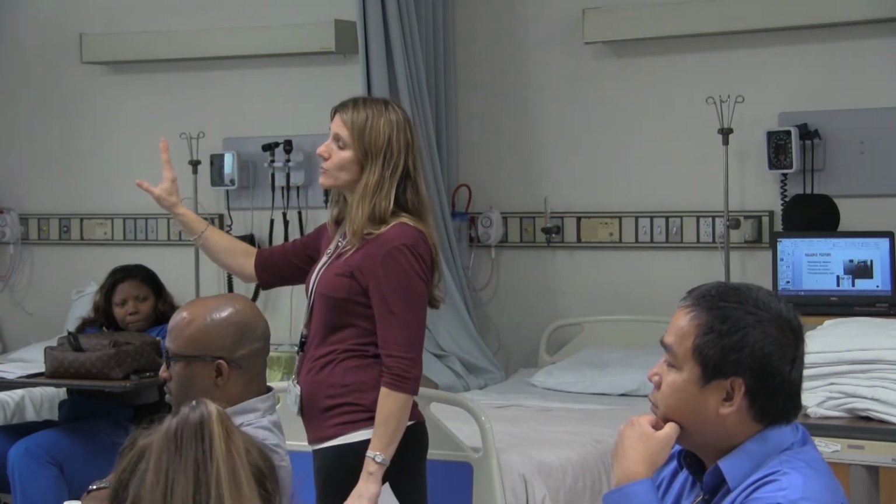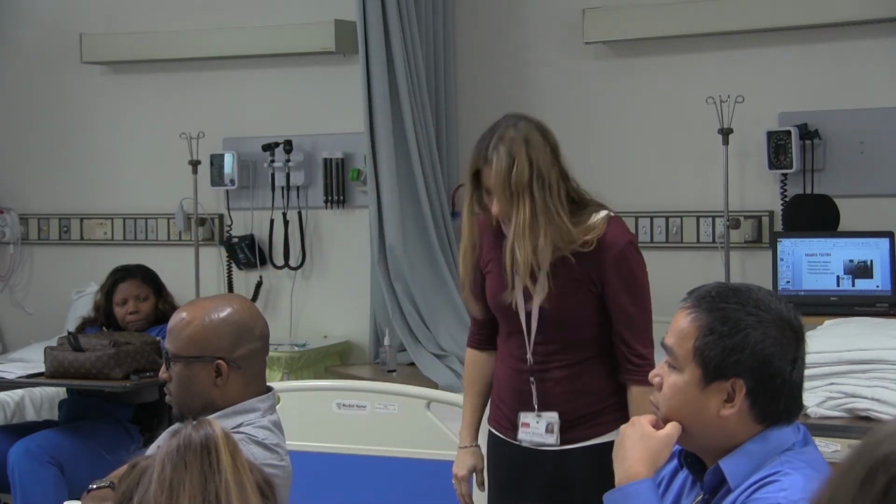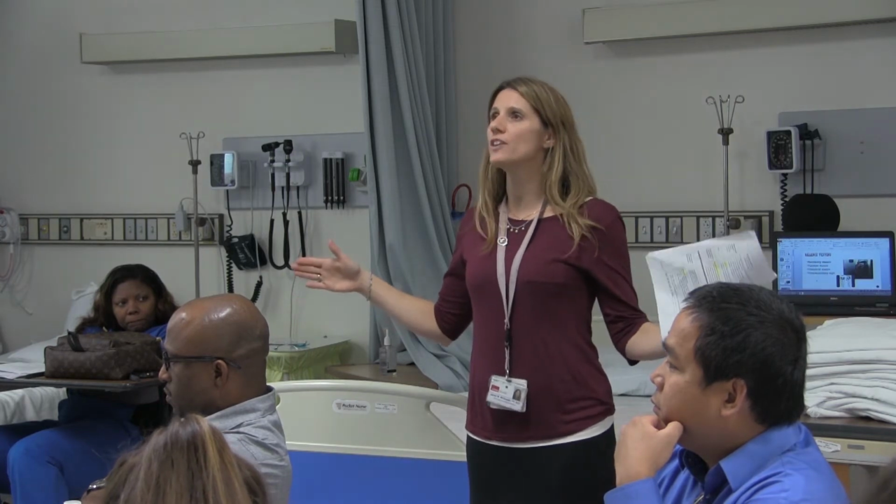But we do have ways that we can measure that. So Romberg stance is when we ask them to make their two feet, their base of support, as narrow as possible.